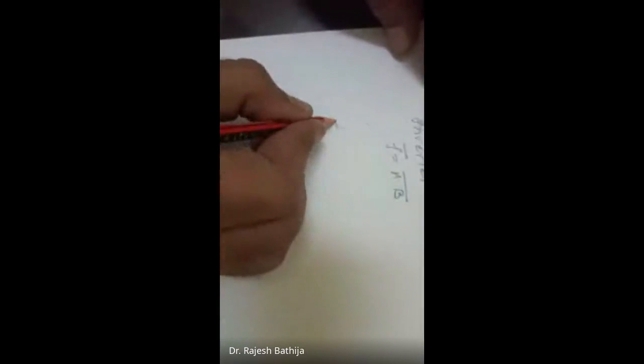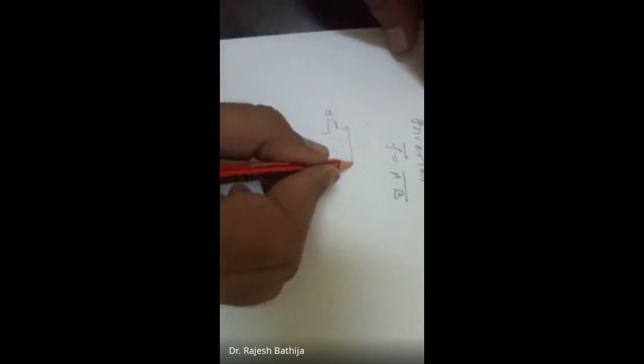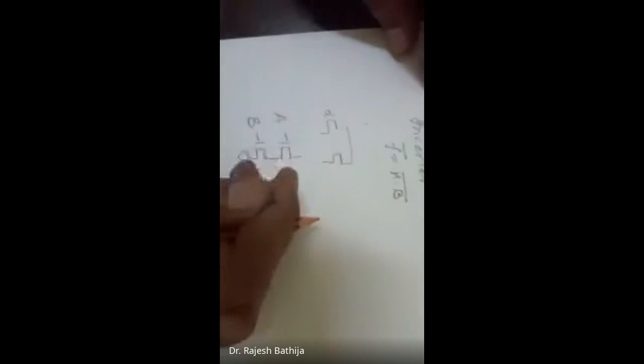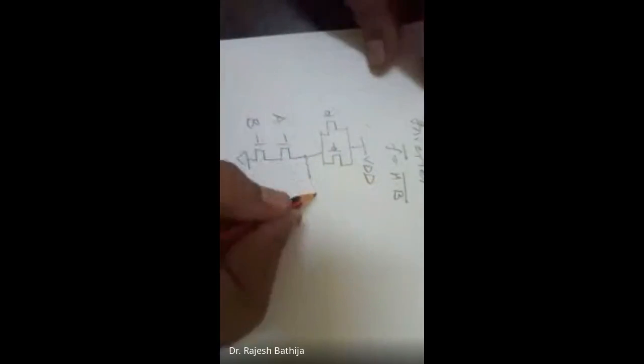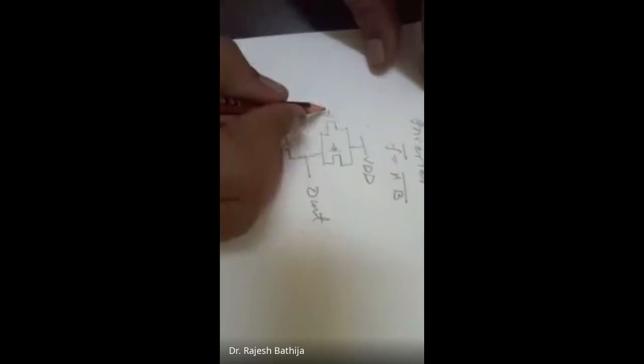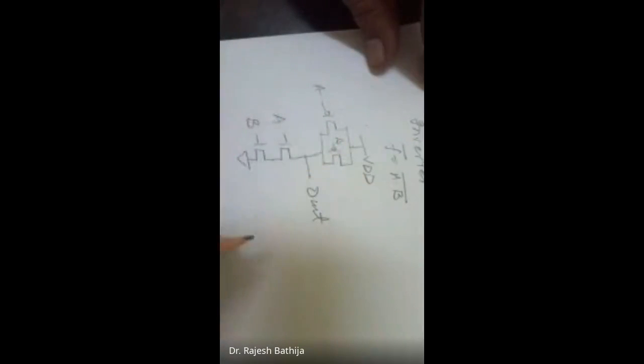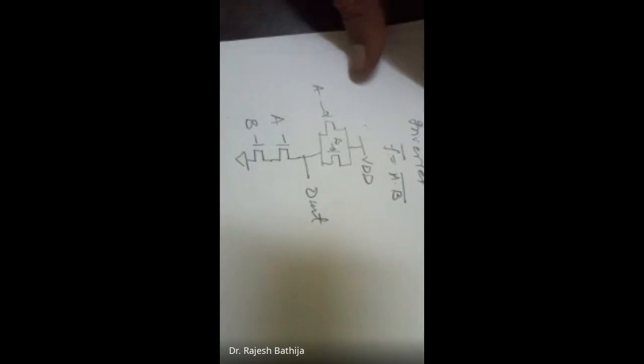This bar, if I put, so this A dot B is there, so it means this is the AB term, and the dual means if it is in series, here it will be parallel. This is here A, this is B, and this is here the output.